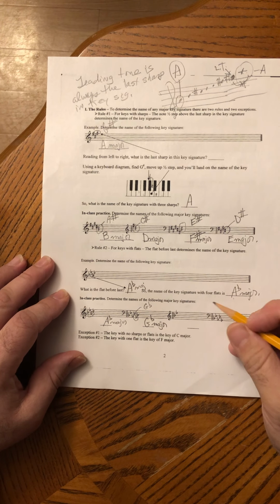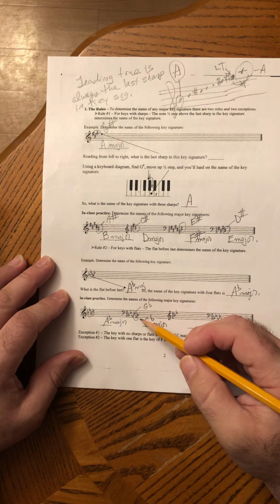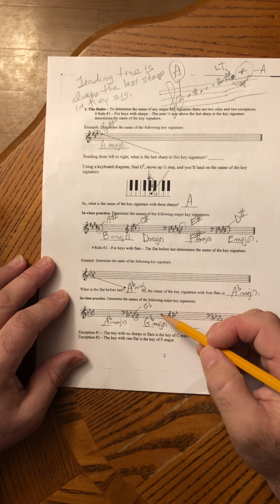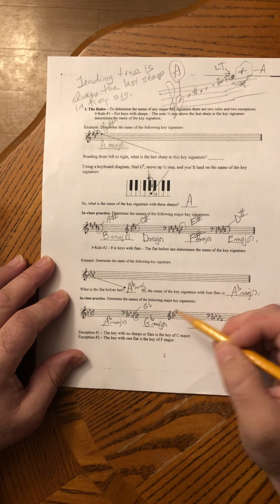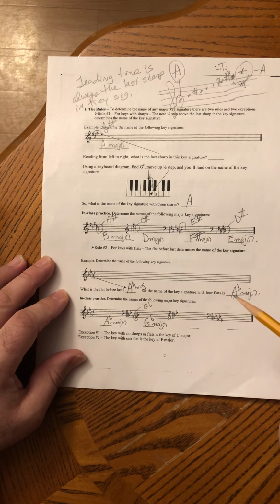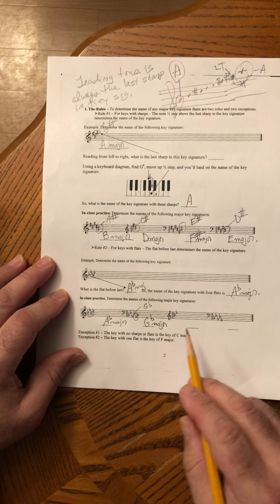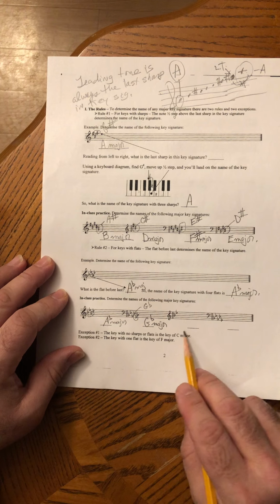We'll see in a later video that every key signature can represent a major key signature or a relative minor key signature, but that's for later. Okay, so go ahead please and hit your pause button and figure out the answers for these 2.